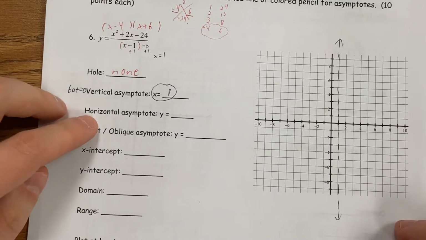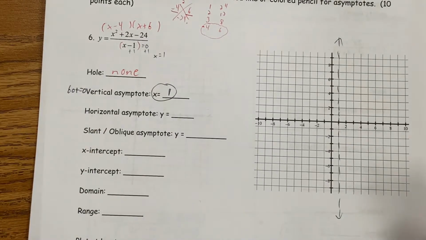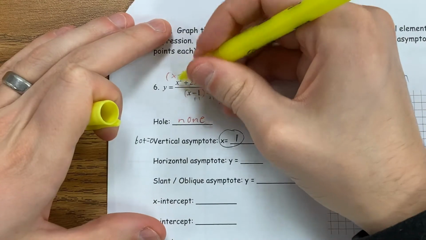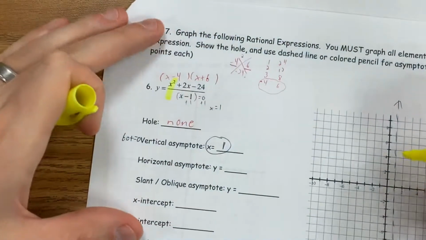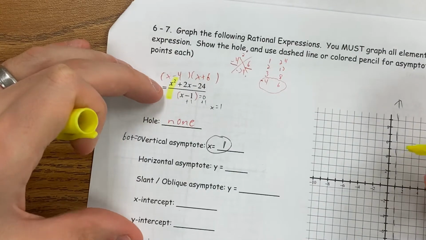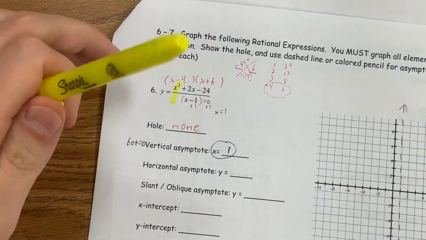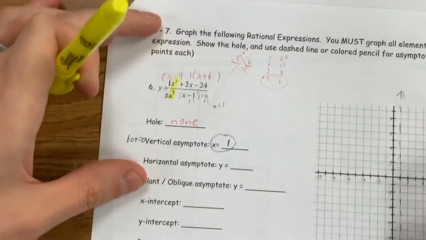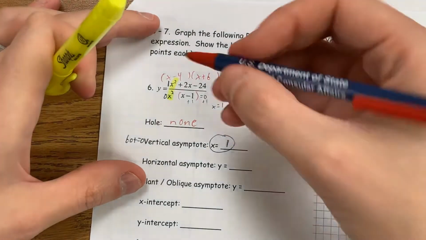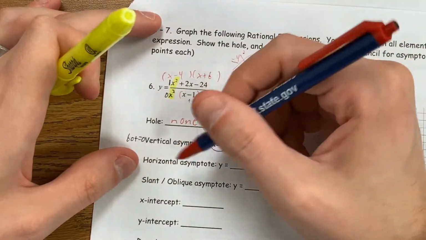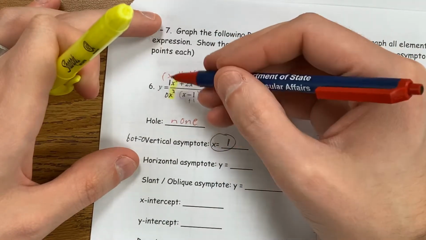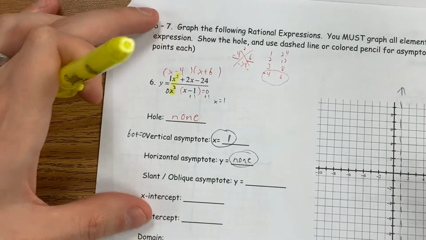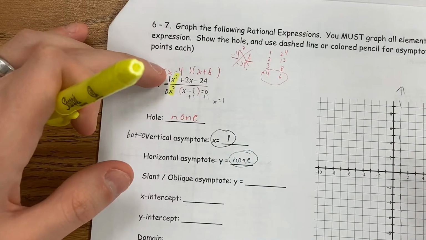Horizontal. Horizontal asymptote's the really fun one where you get to compare the degrees on top and bottom. So up top, the highest exponent's 2, and on bottom, the highest exponent's 1. So it looks like you have an x squared over no x squared. So there's a trick you could do. You can think of this as a 1x squared over a 0x squared. And if you do, you're supposed to divide the coefficients, because that's the whole horizontal asymptote. You divide the coefficients. So 1 over 0 is undefined, which means there is going to be none here again to graph. Or you could have memorized that if the degree is bigger on top, there's none.